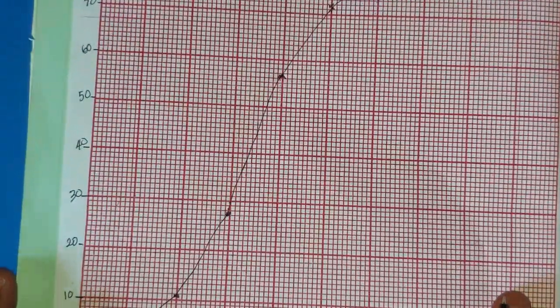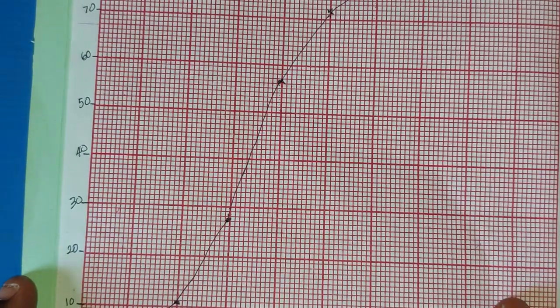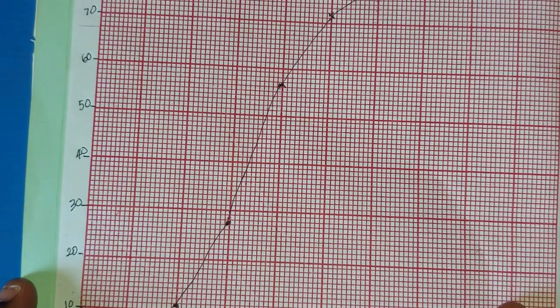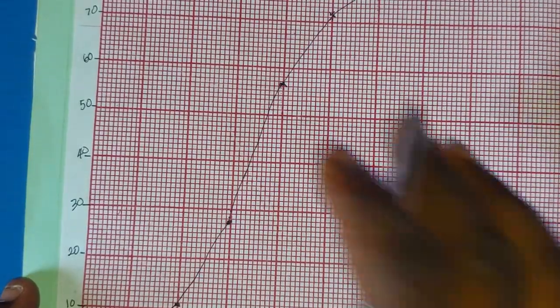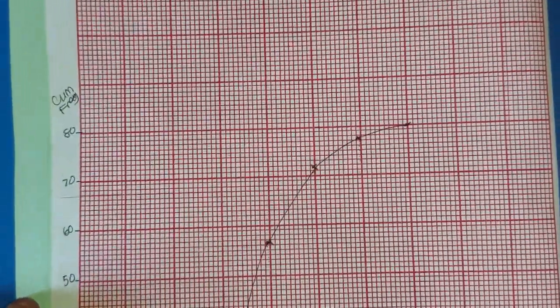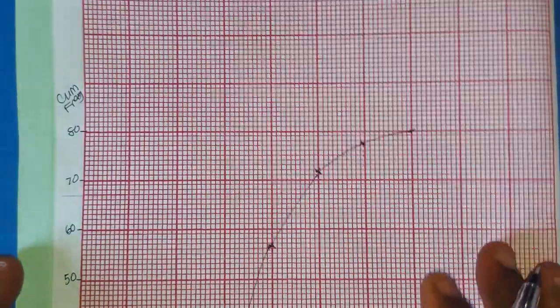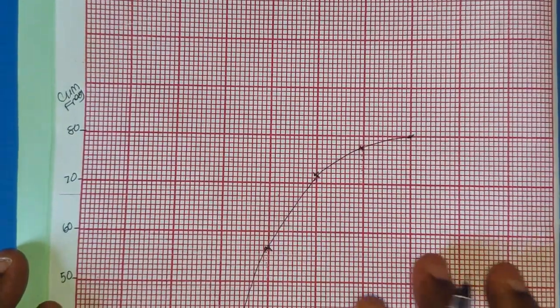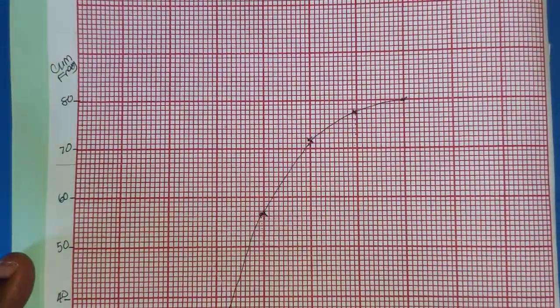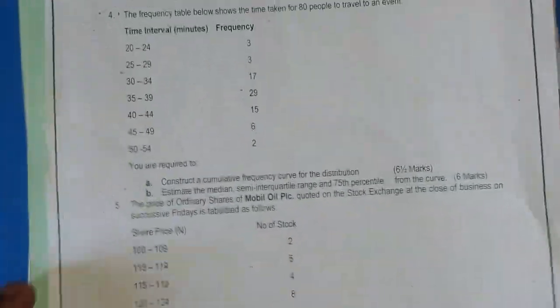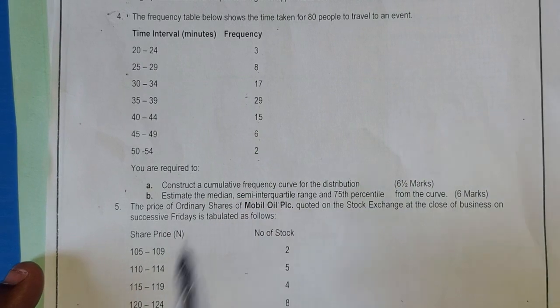So that's your ogive showing the time taken by 80 people that travel to an event. So that is the heading of your Ogive. An Ogive showing the time taken, so it must have a heading. Now, look at the B part of the question. The B part says estimate the median.